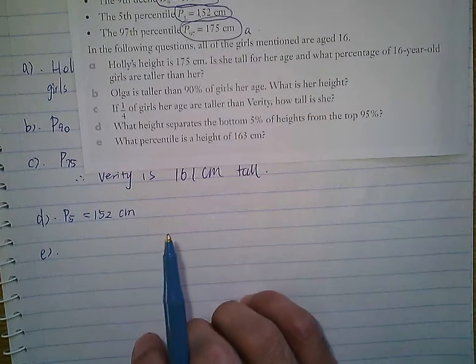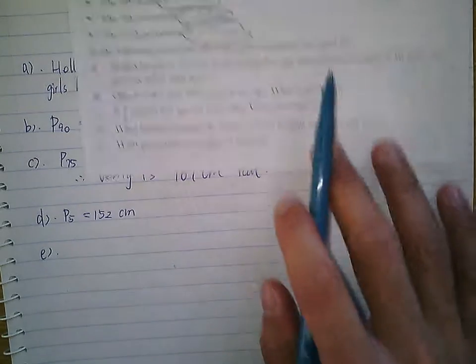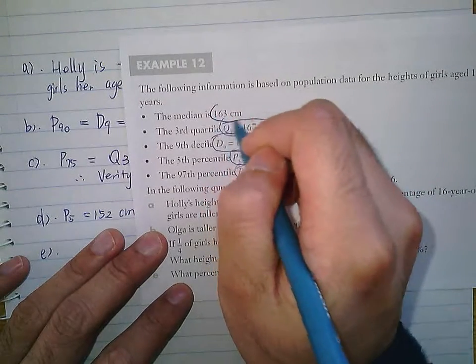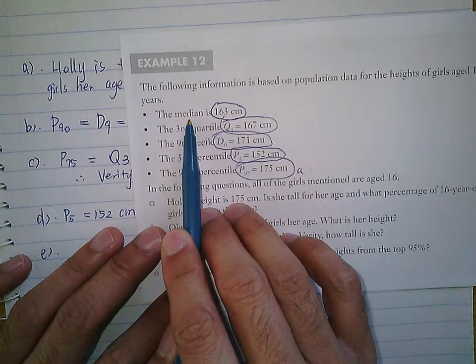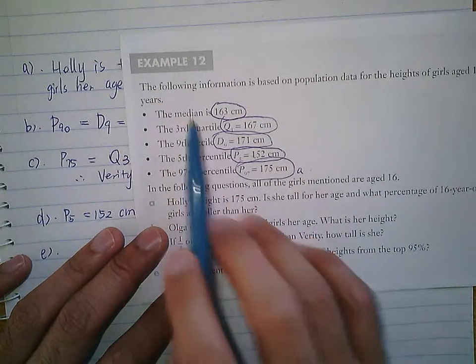Very last one. What percentile is a height of 163? We are given 163 here, but in this question it is called the median. But the median is also P50.